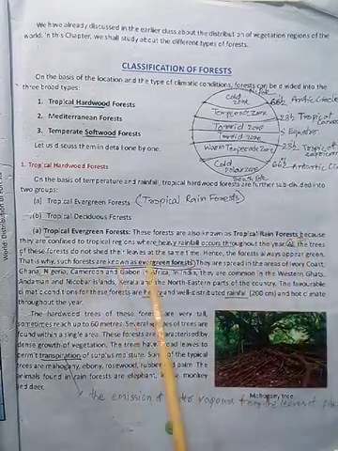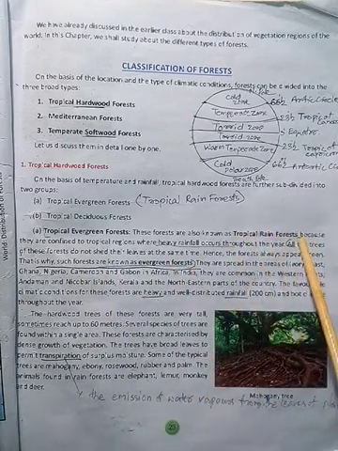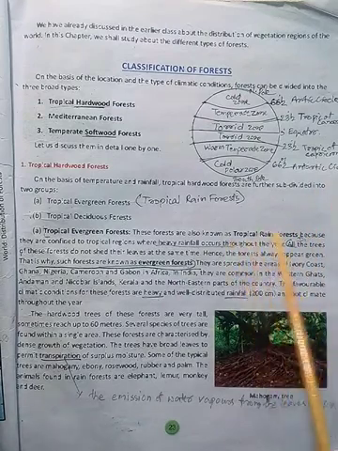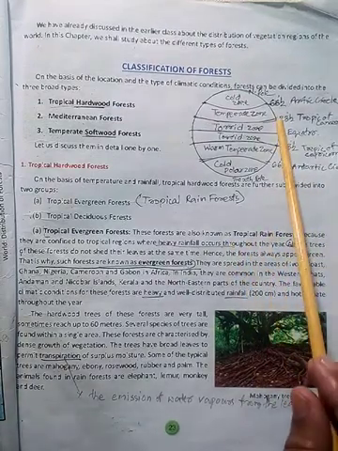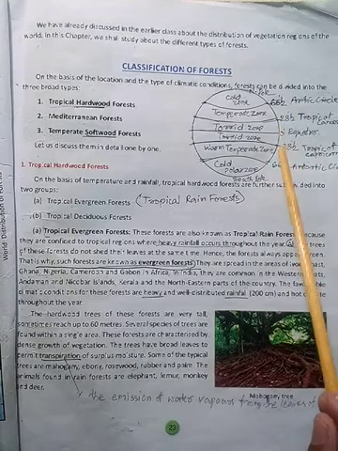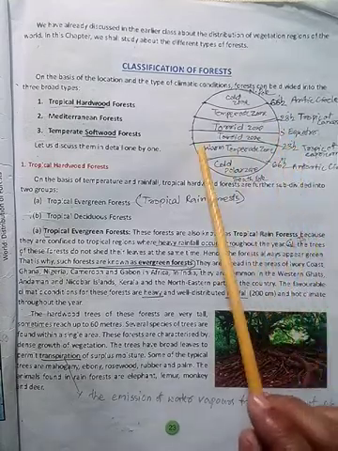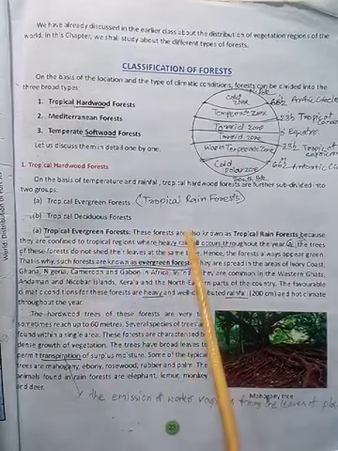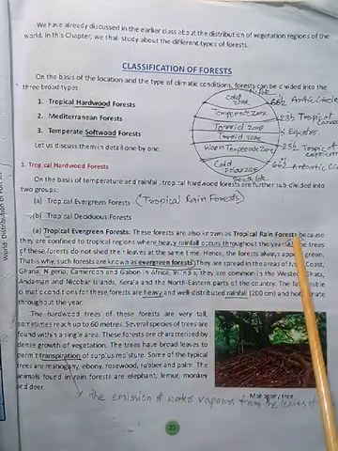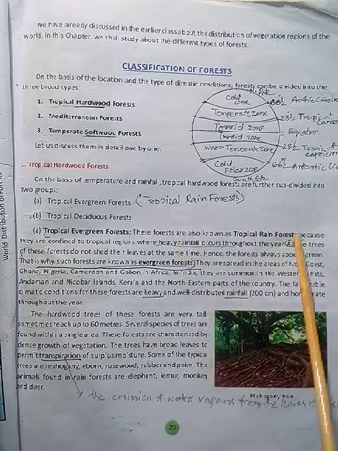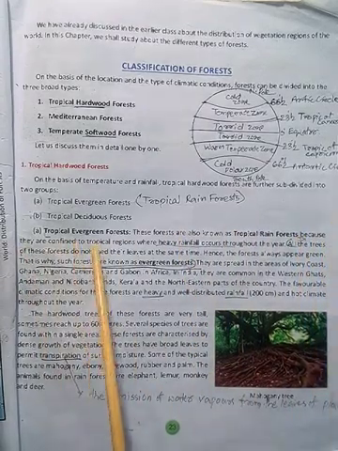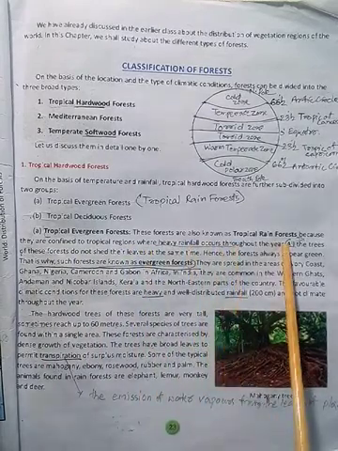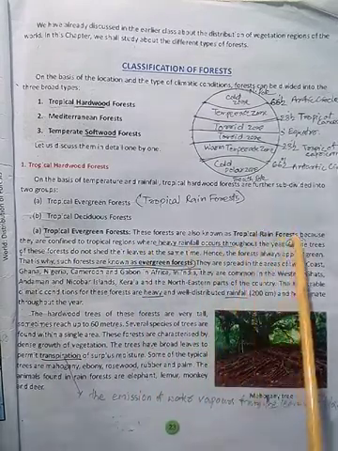Why is it called an evergreen forest, or also the tropical rainforest? Because it is in the tropical region, from 0 to 23 degrees north to 0 to 23 degrees south. So the tropical evergreen forests are also known as tropical rainforest. Why are they called tropical rainforest? Because they are confined to tropical regions where heavy rainfall occurs throughout the year. That is why it is called the tropical rainforest.